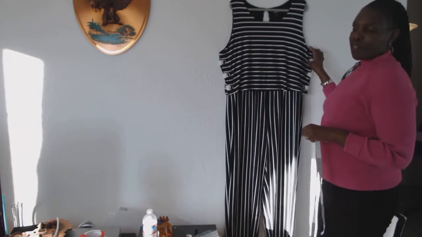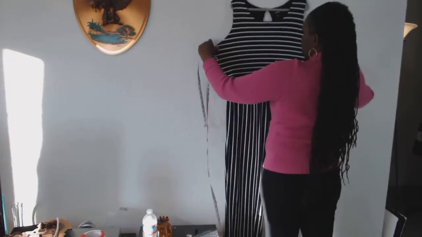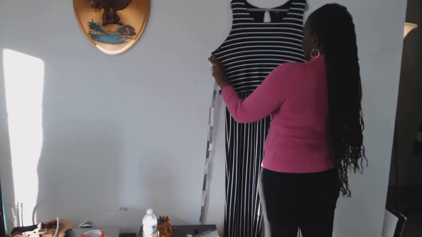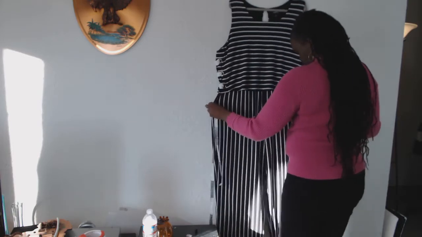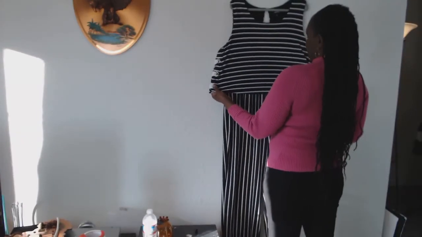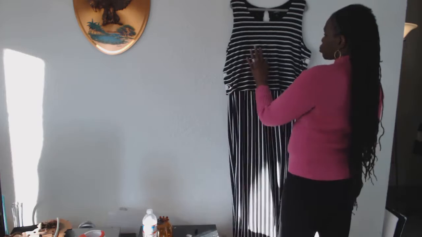So like I said before, when you take the photo, you want to make sure this looks nice and flat and decent. Yeah, it's a striped romper, black and white stripes, horizontal and vertical stripes.